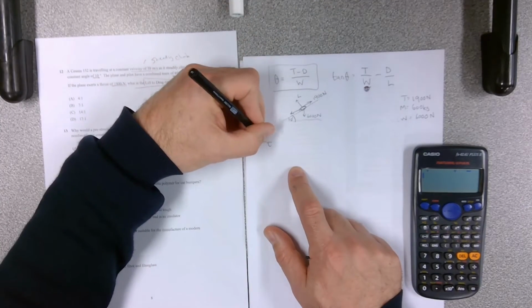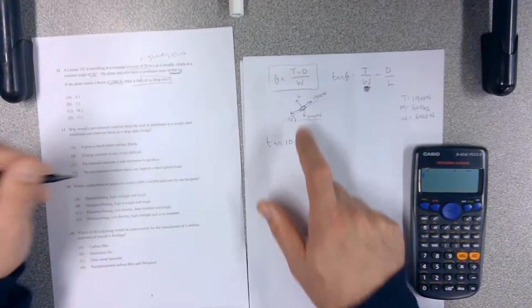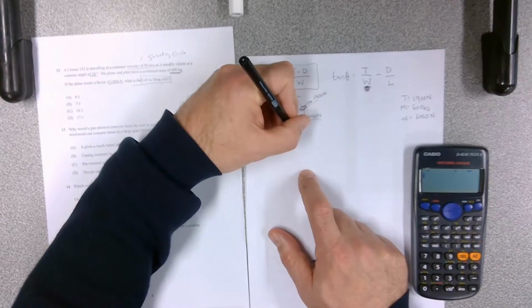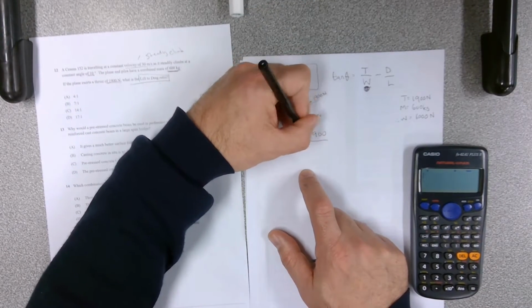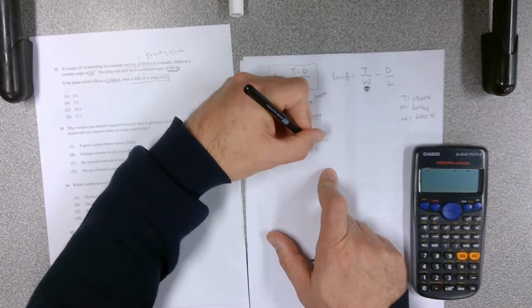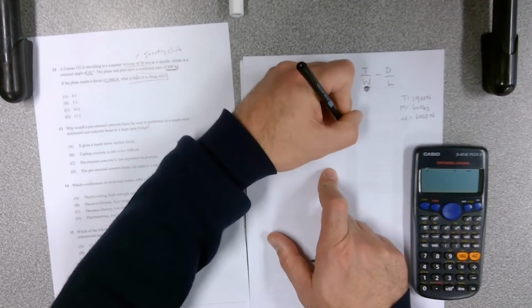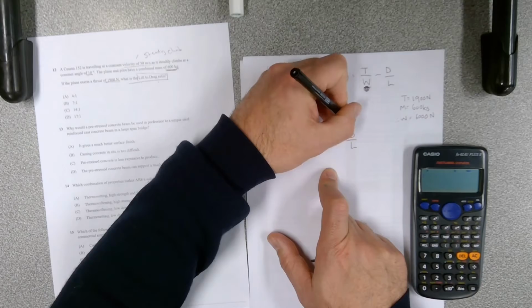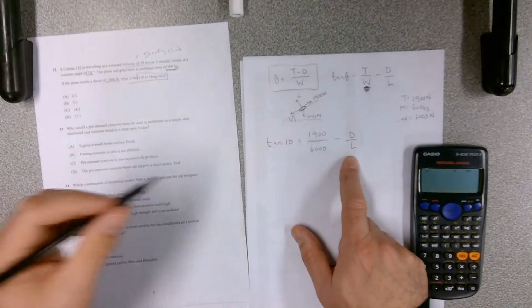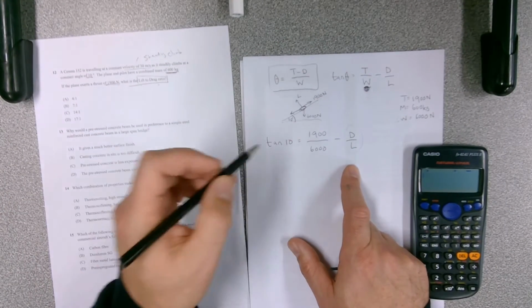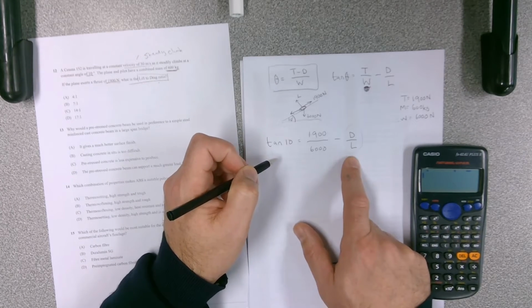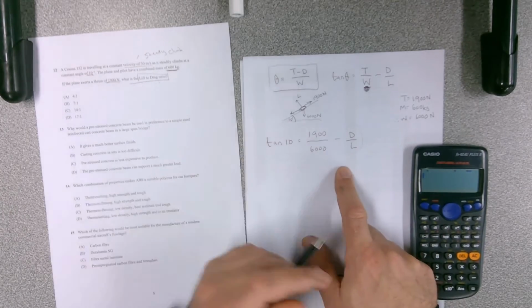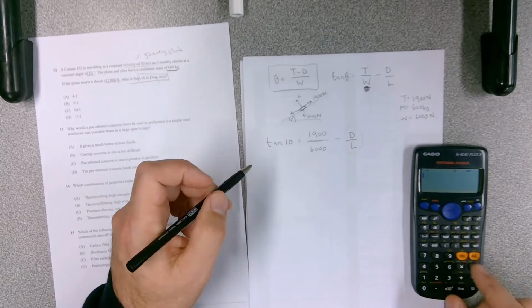So you just go tan of 10 degrees, because we've got that 10 degree figure, is equal to thrust, 1900, over our weight, 6,000, minus d over L. So we're going to find out what D over L is. All we need to do is take this value and solve for this value, and we've got our answer.